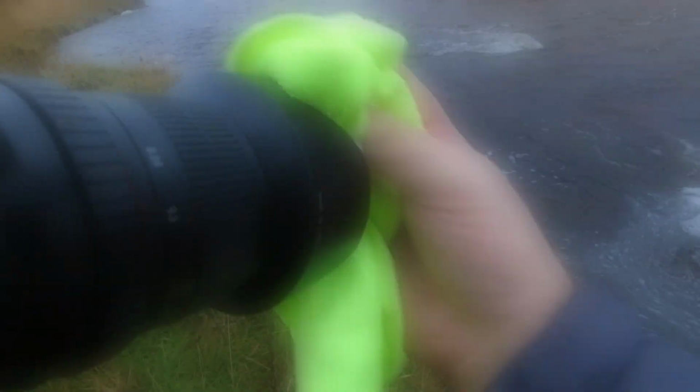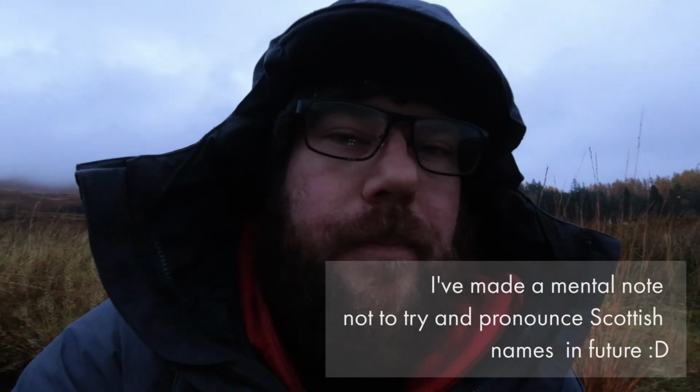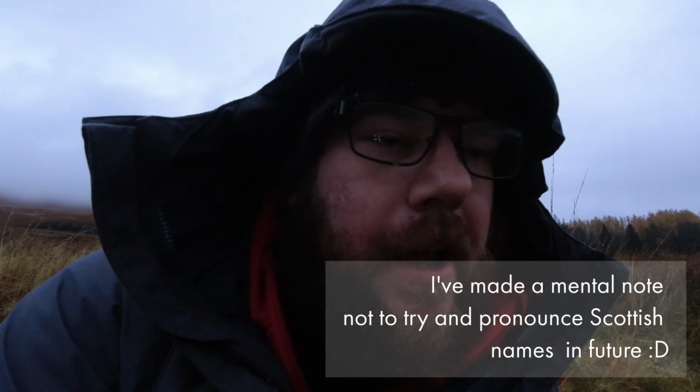Another fine summer's day in bonny Scotland. Got my first composition in the morning of the cottage at the base of Buachaille Etive Mor. I'm sure I pronounced that incorrectly.